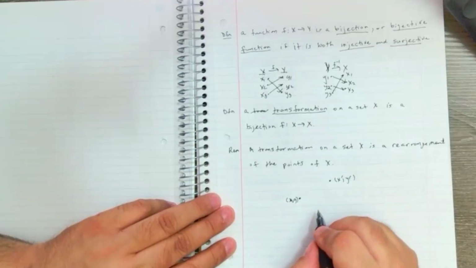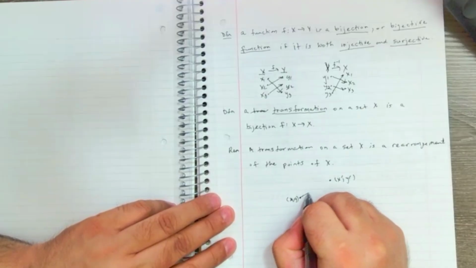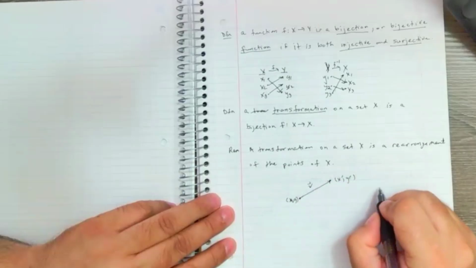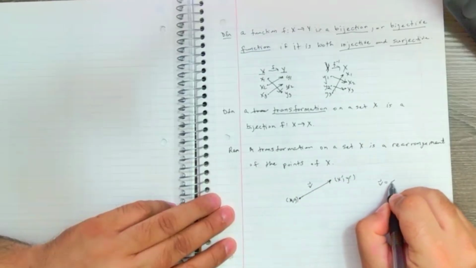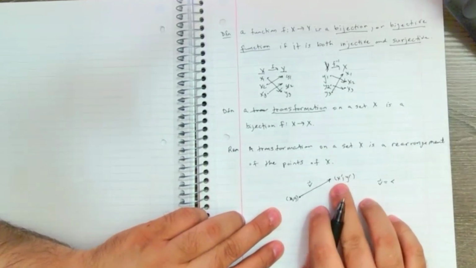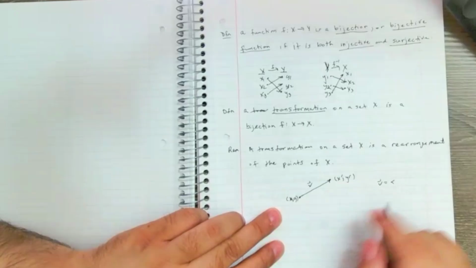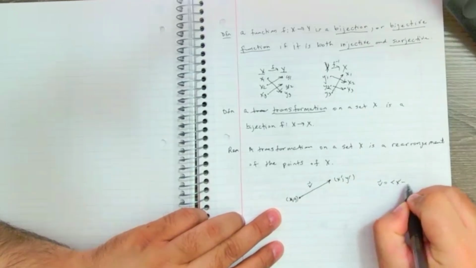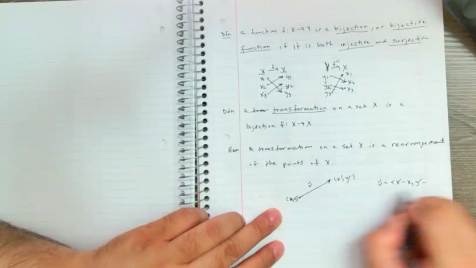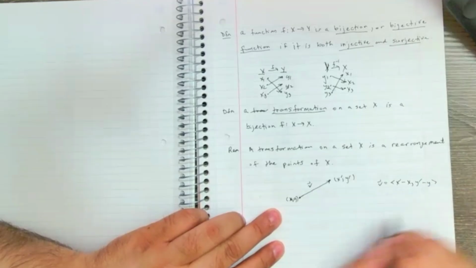So using the language of vectors, we say that there is some vector v, and that vector can be described as x' minus x for the first component and y' minus y for the second component.